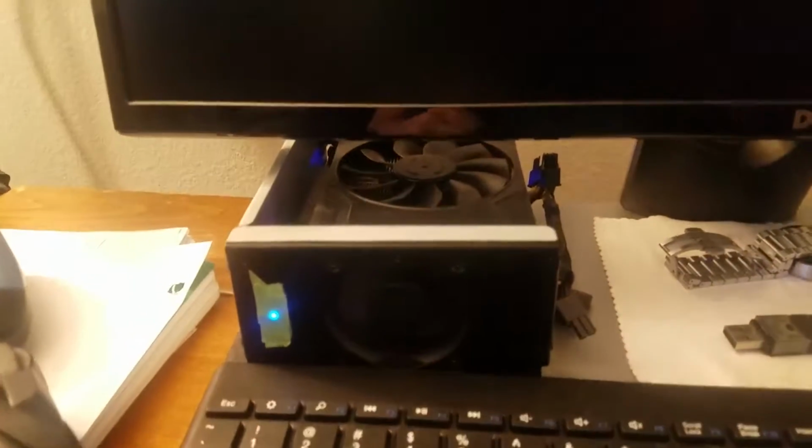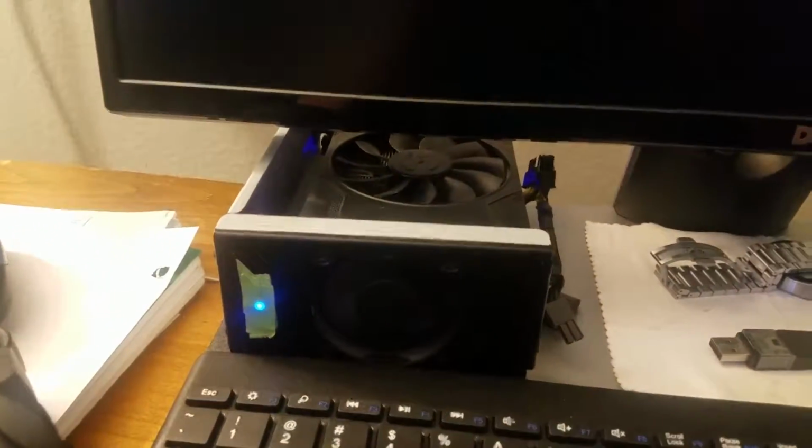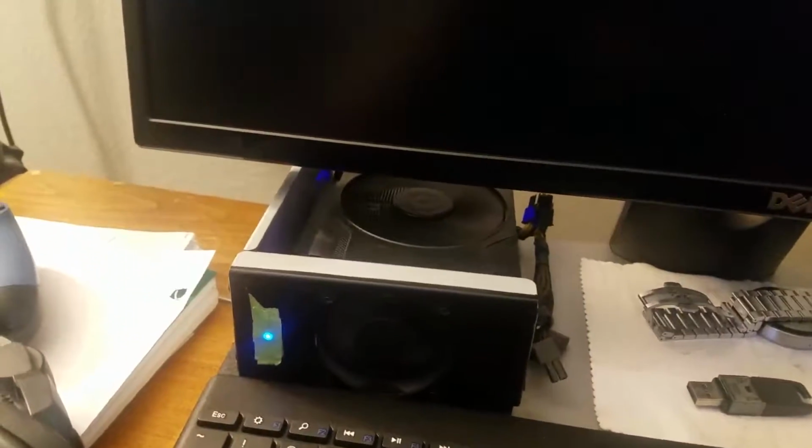Waiting, waiting, waiting, and there it was. So I switched the graphics card on. You can see the light's turned on. I have tape over it because it's blindingly bright. I'm actually taking that light out once I get the chance. But it'll start up over here, if everything goes smoothly, which hopefully it does. Okay, so it comes up over here.